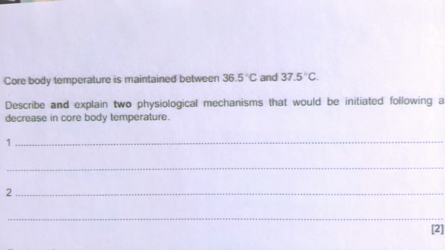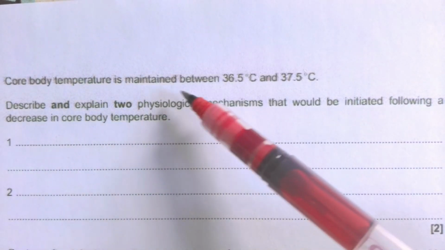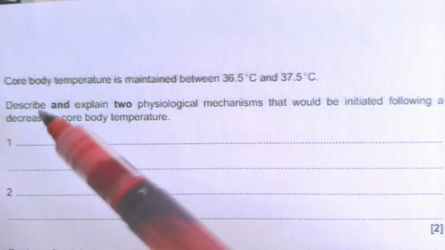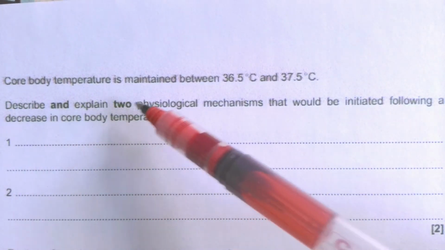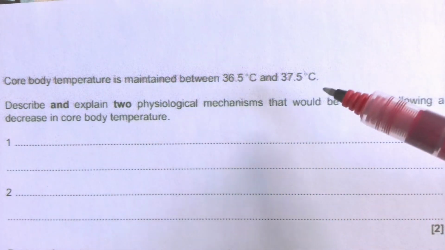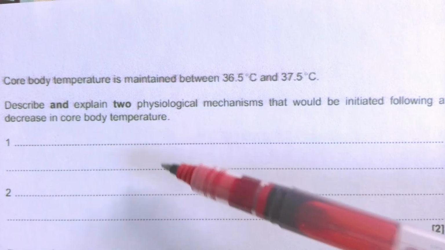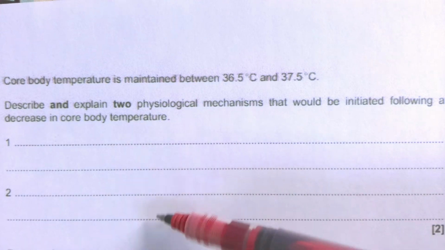Hello there. So what we're going to do in this video is have a look at trying to attempt to answer this question. So as always, let's just read the question first. It says core body temperature is maintained between 36.5 degrees C and 37.5 degrees C. Describe and explain two physiological mechanisms that will be initiated following a decrease in core body temperature. And we've got space there for two answers.